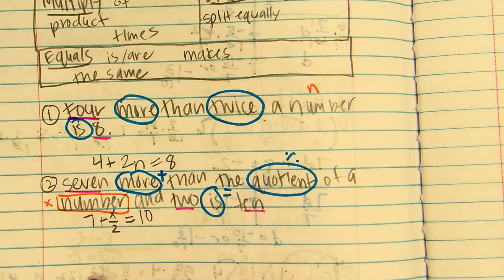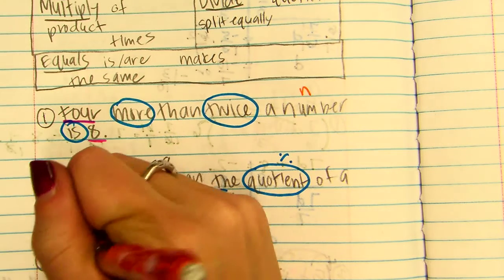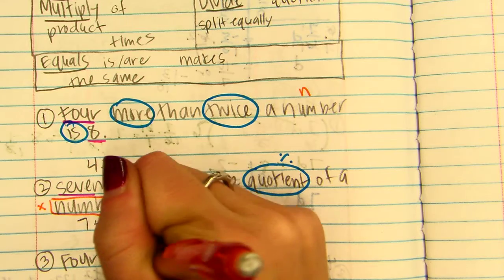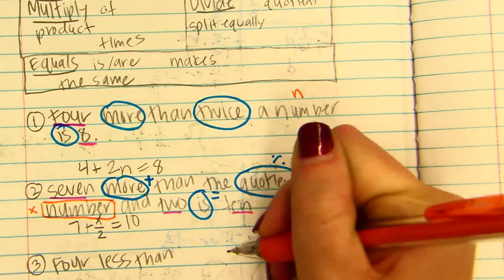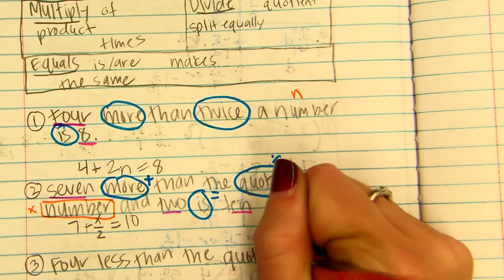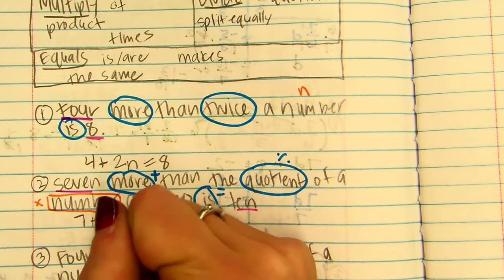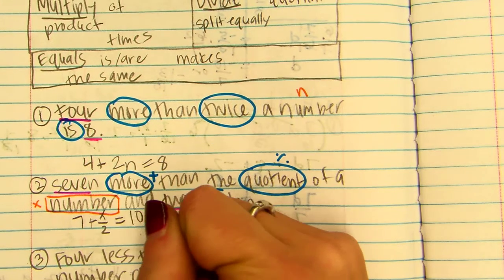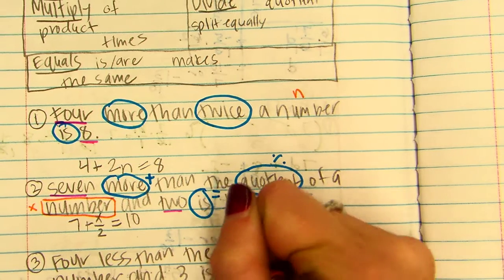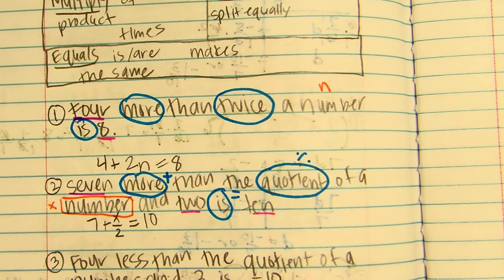Okay, let's do this one. This one is for number 3. Let's do 4 less than the quotient of a number and 3 is -10. So I'm going to mark it up again.